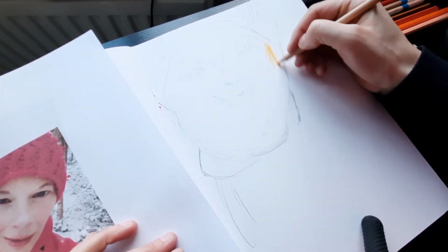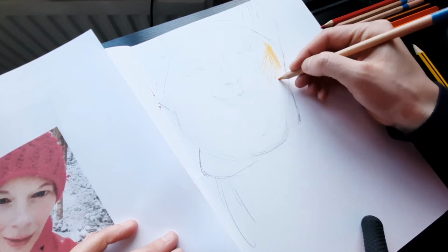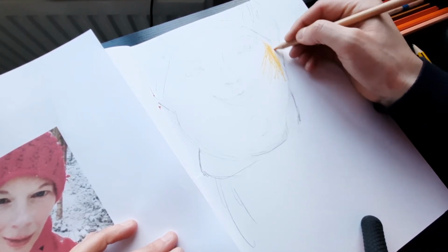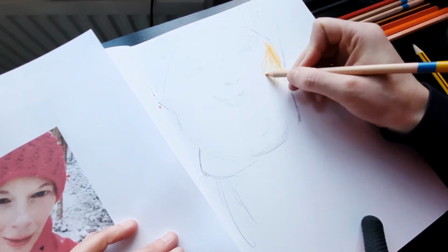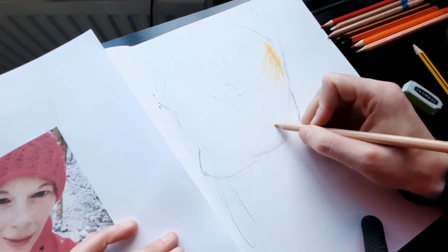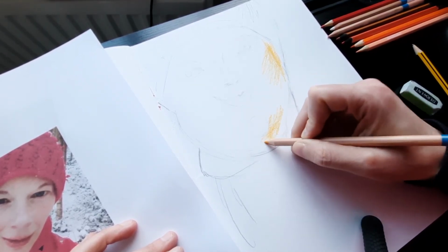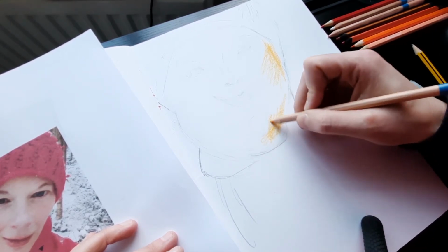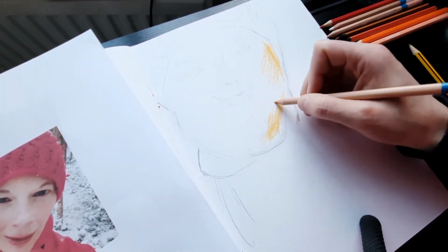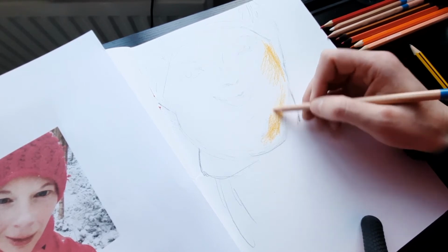Okay, I'm just going to start blending in the colour. Again, I won't spend ages doing this. Okay, just to give you an idea. So looking at where the shadows are in his work, looking at where the shadows are on my face.